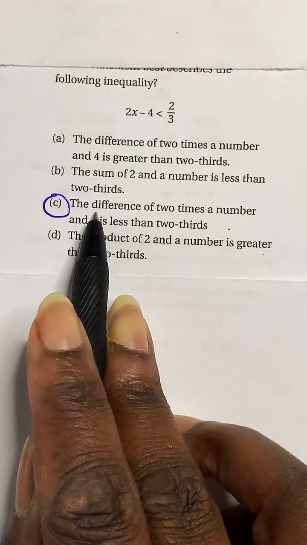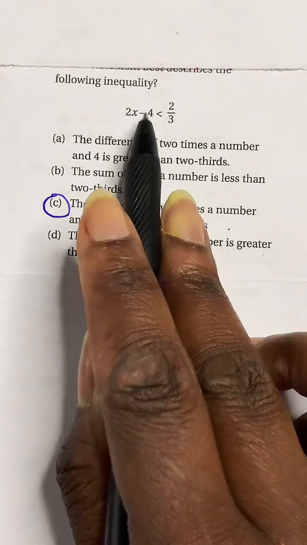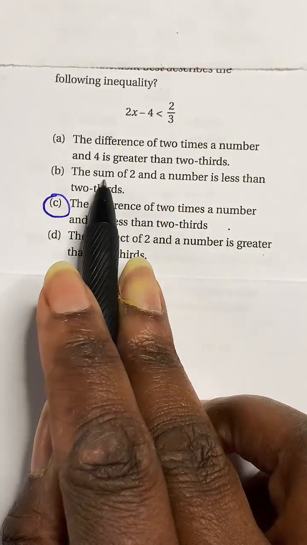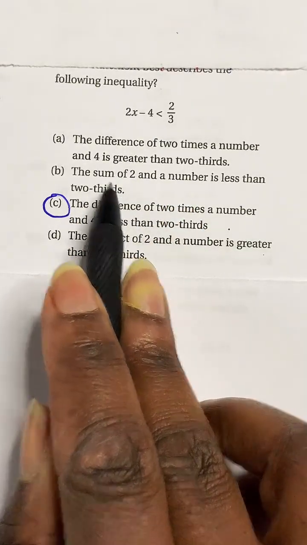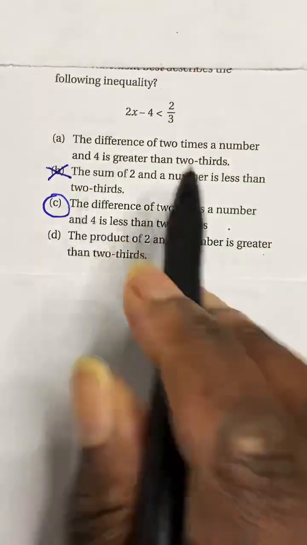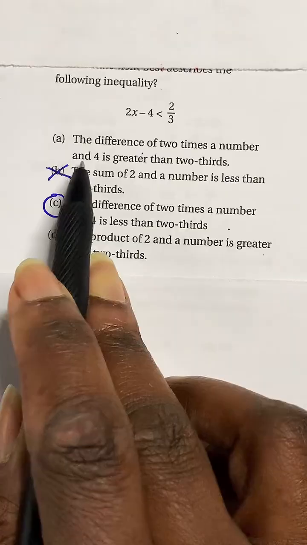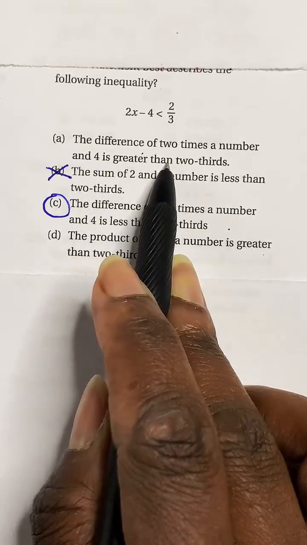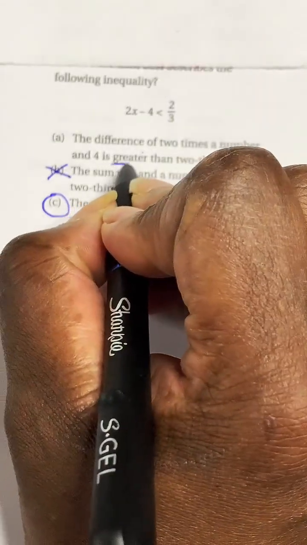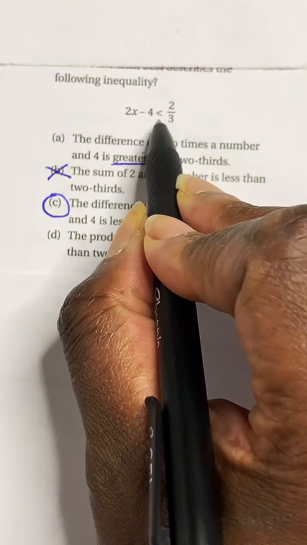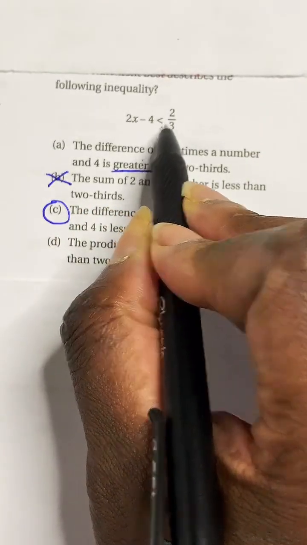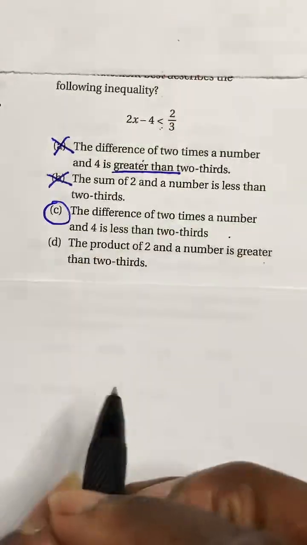So it takes the difference. Difference means subtraction. That's what we have up here. So that's why B is not going to work, because it says sum. This one does say difference: the difference of 2 times a number and 4 is greater than. Well, this one is saying greater than, but looking at the inequality, that is less than. So that's why A is out.